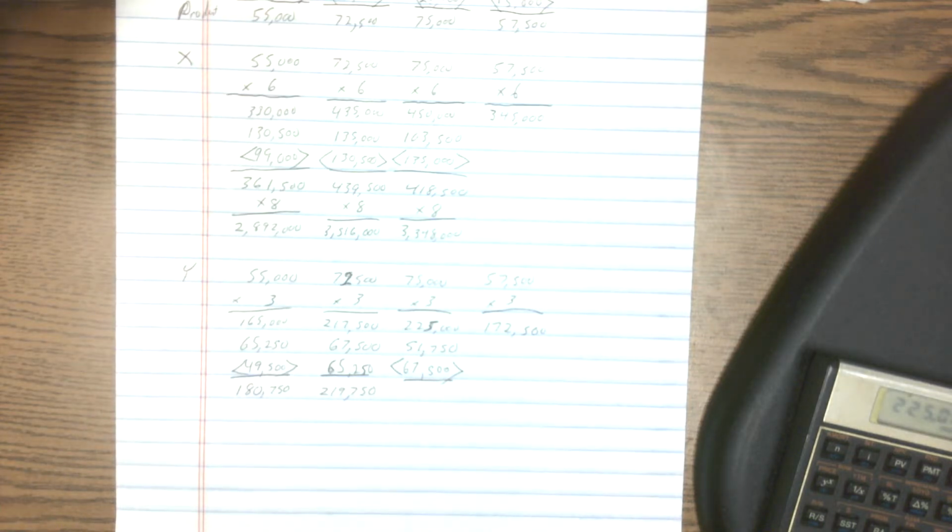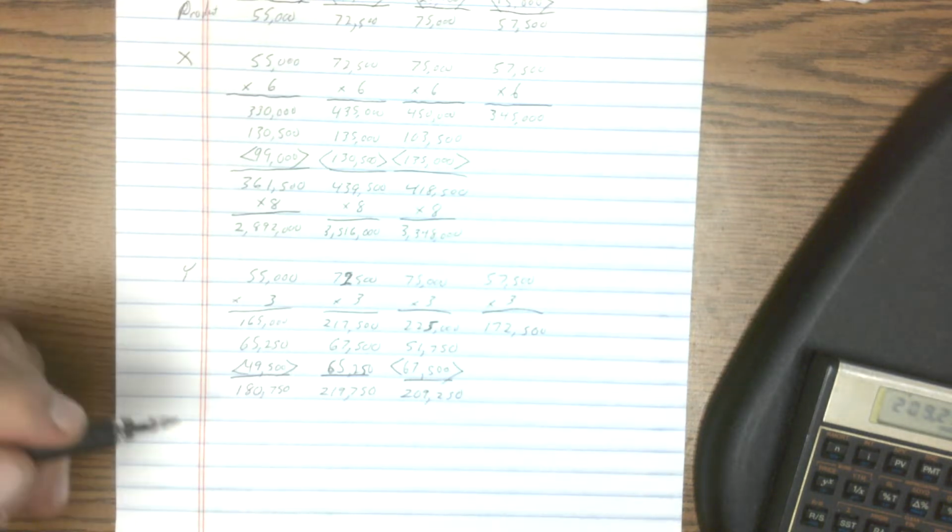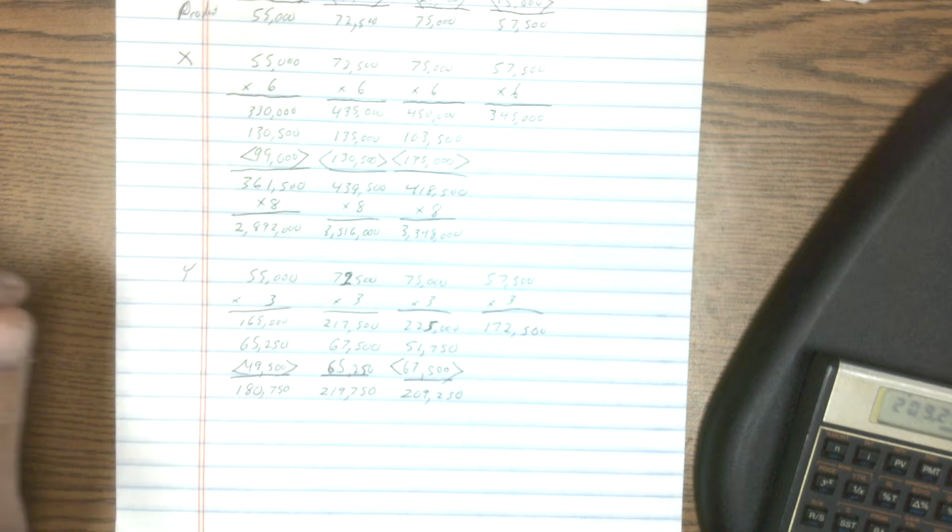225 plus 51,750 minus 67,500 is 209,250. All right, so that gives us the number of units of Y we need to buy, but then we're told that each one is times $2.